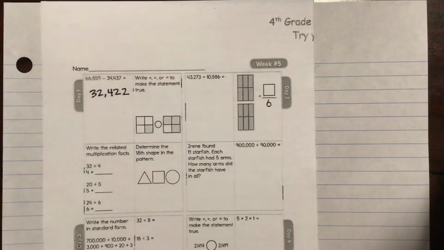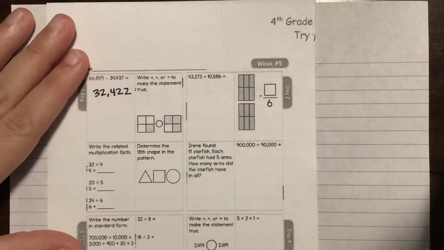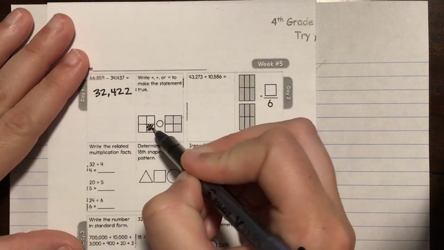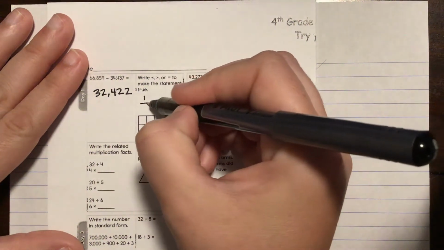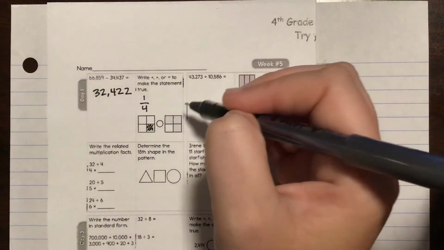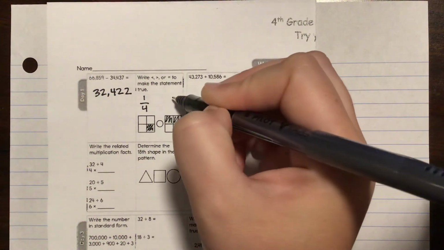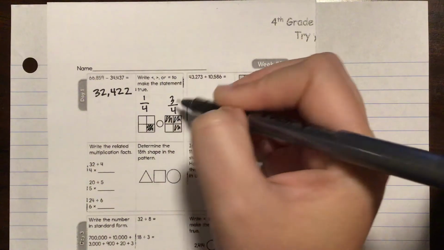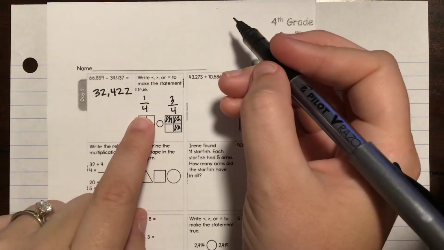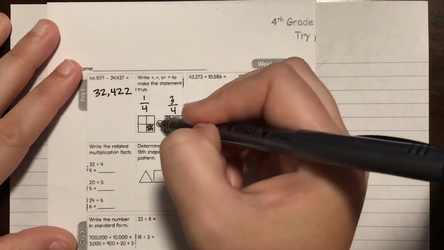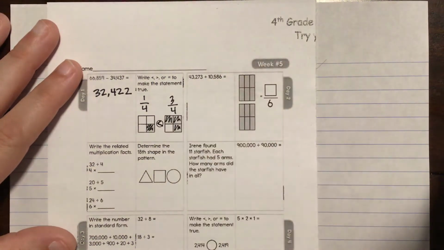Write a greater than, less than, or equal to sign to make the statement true. With this shape, there are 1 out of 4 parts shaded in, which is 1/4. In this shape, there are 3 out of 4 parts shaded in, which is 3/4. When you compare 1/4 and 3/4, you can look at the picture or the fractions. 3/4 is larger.